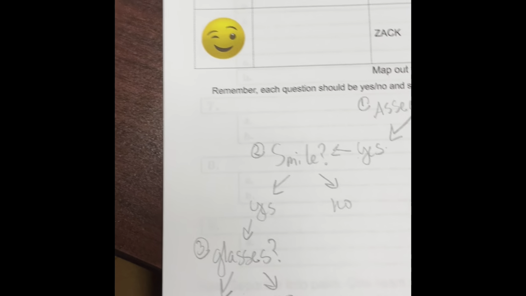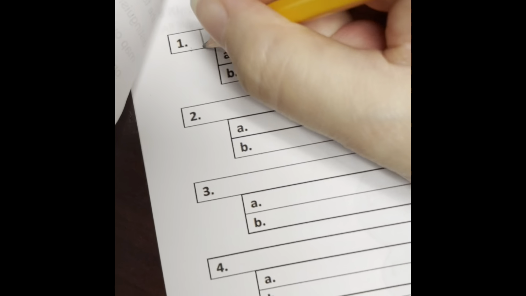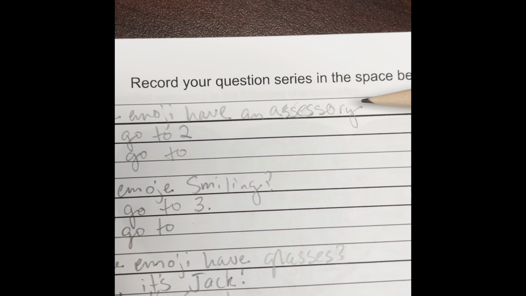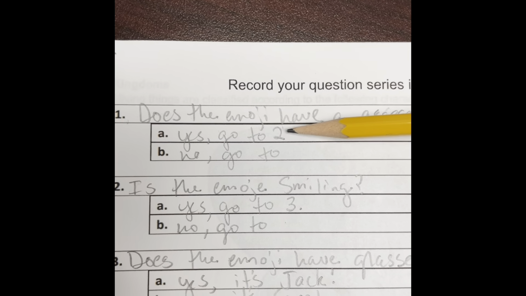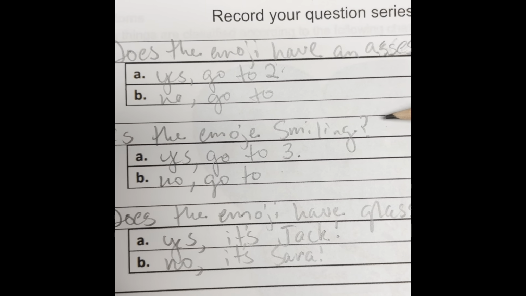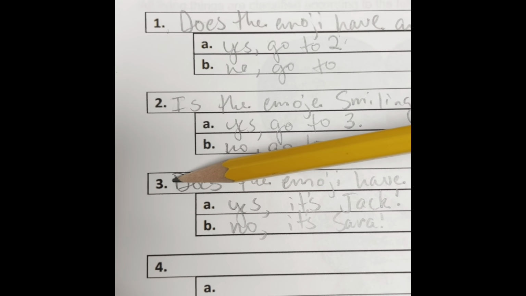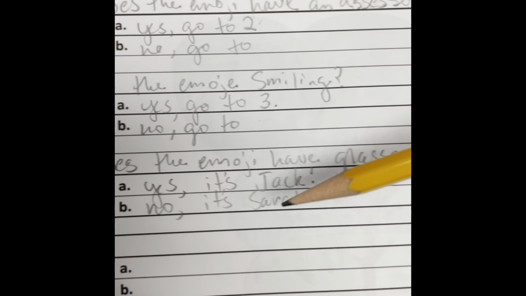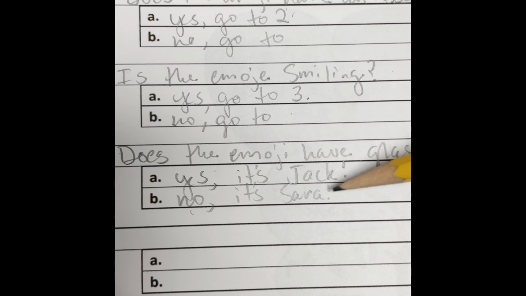So we're going to go on the back, on the next page, and we're going to write our first 3 questions. So, does the emoji have an accessory? Do I know how to spell accessory? So according to my key, if yes, I have an accessory, I'm going to go to question 2. Then question 2 says, is the emoji smiling? Yes, go to 3. Question number 3, does the emoji have glasses? Yes, it's Jack. No, it's Sarah.